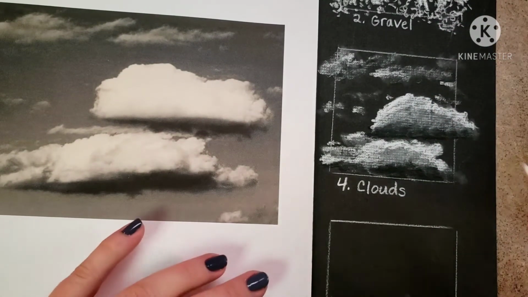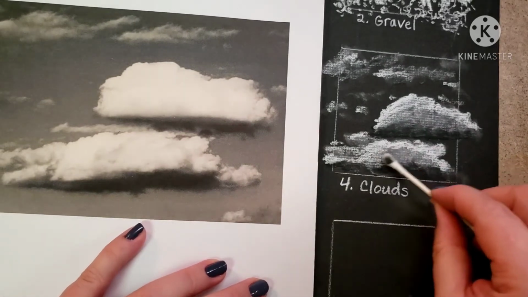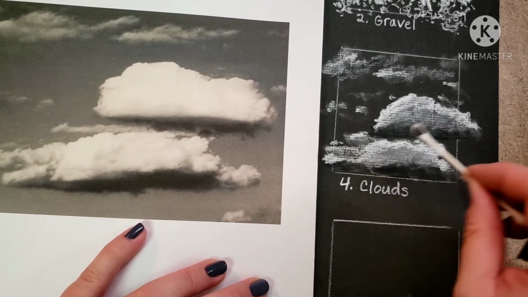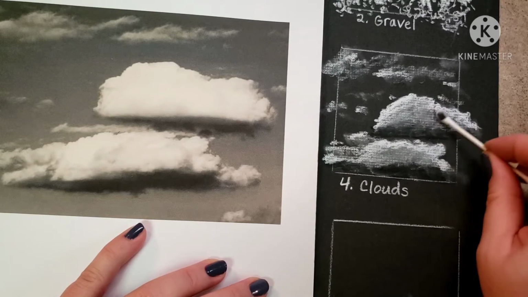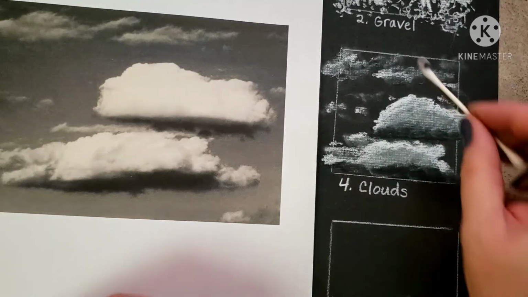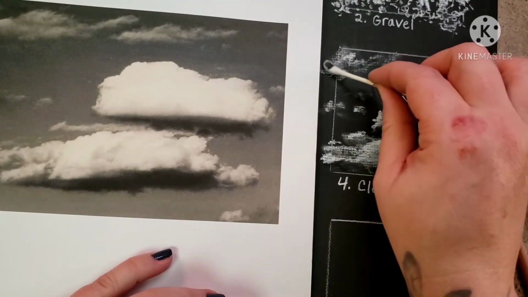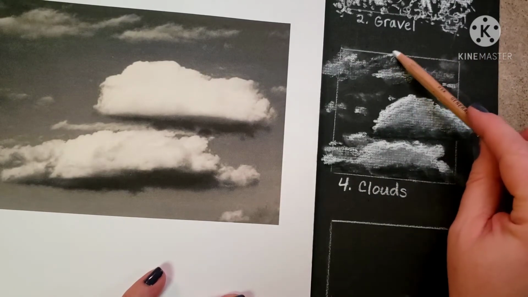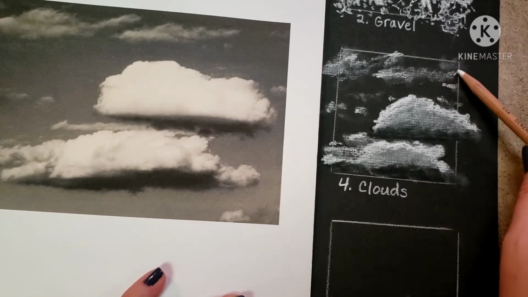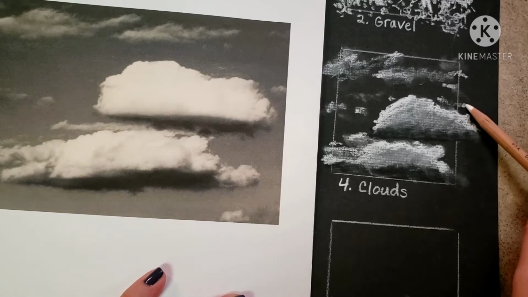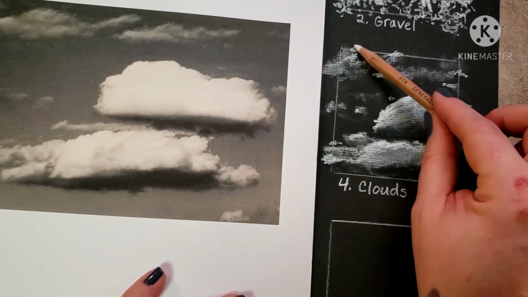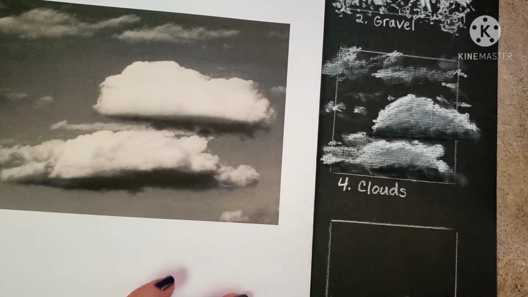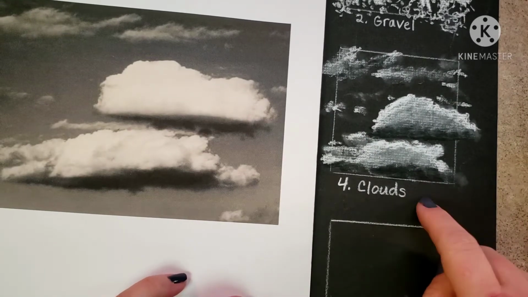Okay, this needs a little blending in here, just a bit. All right, so that's just a little helpful start to get you going on the clouds. Remember, you can use your own picture. You don't have to use this one, but if you choose to, here's a guide for you. I'm going to call that almost done. I'm going to move on to leaf.